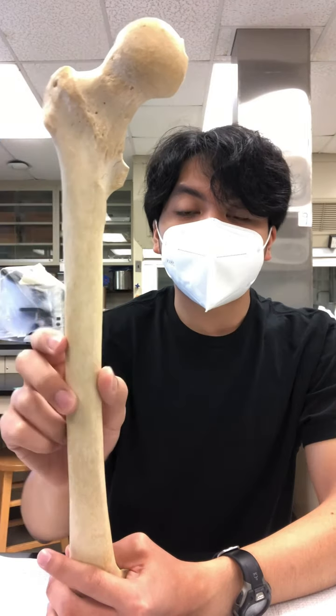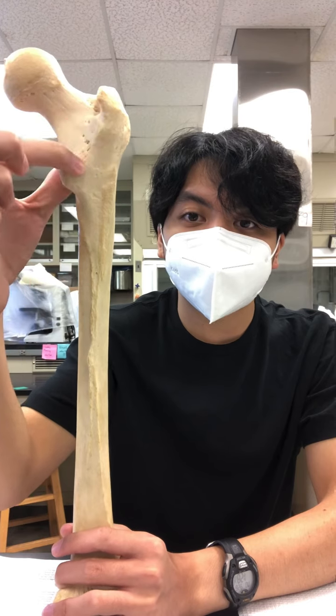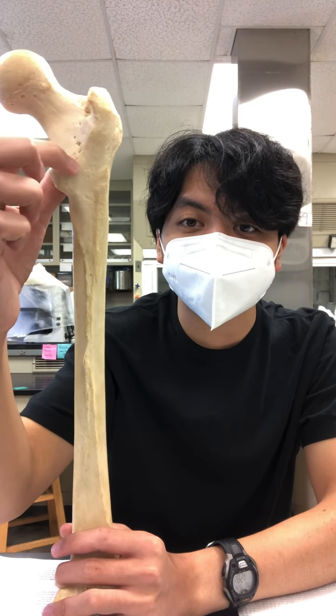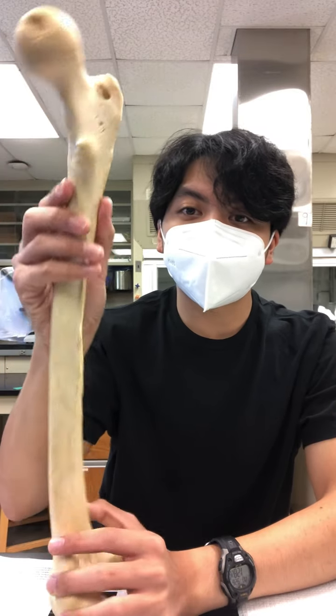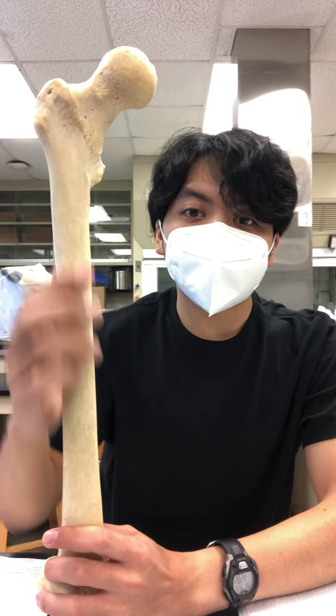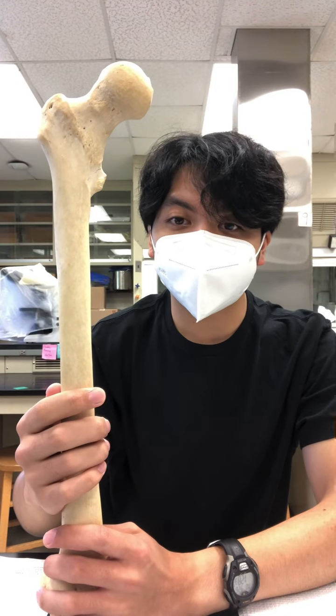intertrochanteric line. And on the posterior, those two are separated by this ridge known as the intertrochanteric crest, okay? And the intertrochanteric crest and the intertrochanteric line are also sort of what separates the neck of the femur from the shaft of the femur.